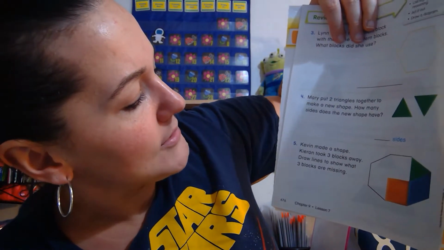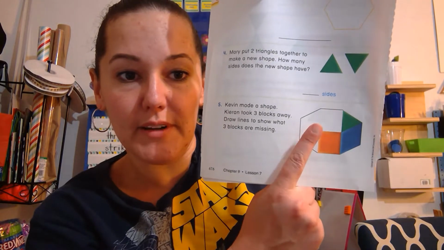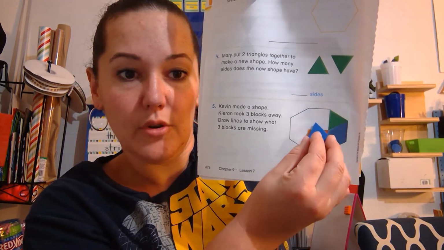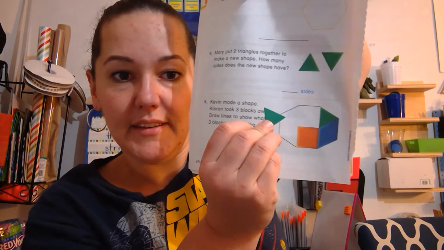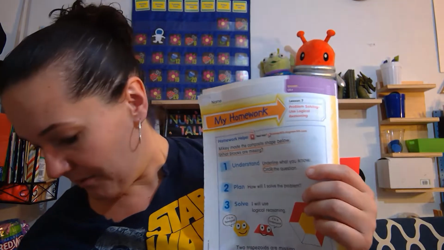And the last one, Kevin made a shape. Kiernan took 3 blocks away. Draw lines to show what 3 blocks are missing. He used these same 3. So that means he's missing one of these blue ones, another orange one, and then this one. Okay, so you would draw it looking just like that. But you don't need to today because this was just a little warm up to get through it so that we have plenty of time to get to some of the really good stuff.